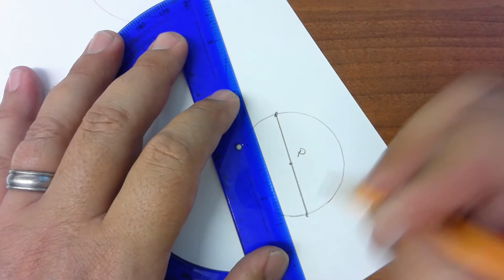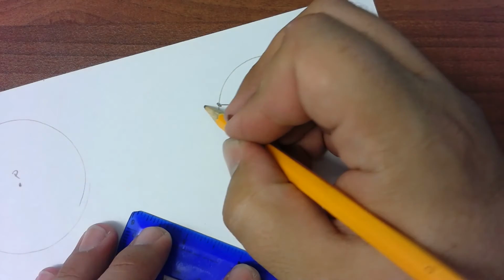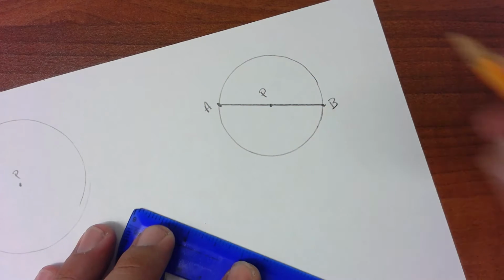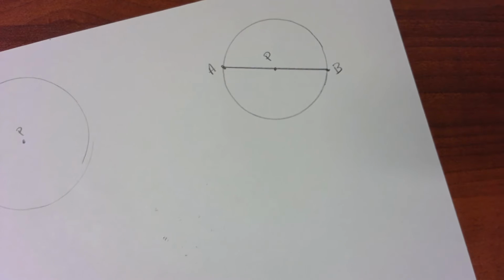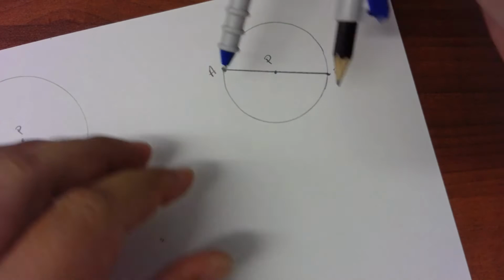Now we're going to construct something we've already done before, which is the perpendicular bisector of your diameter. So to do the perpendicular bisector, you want the compass set at something more than half of your line.